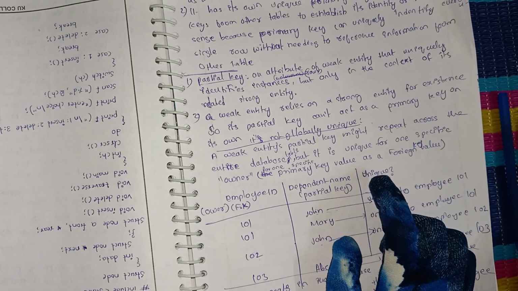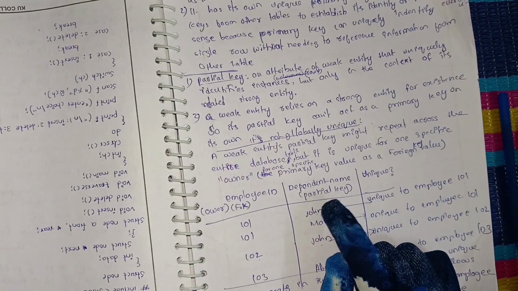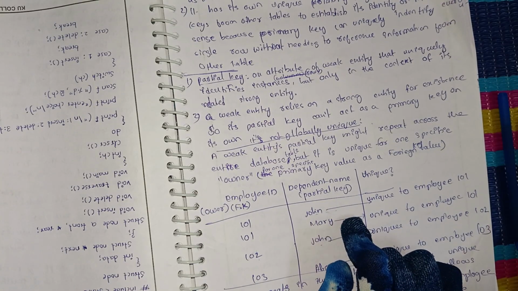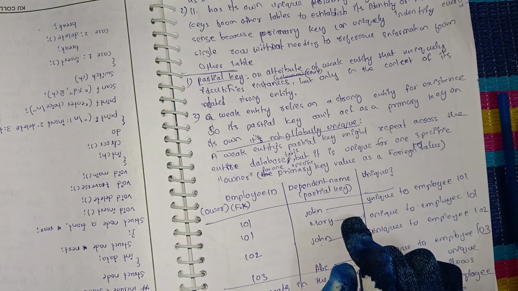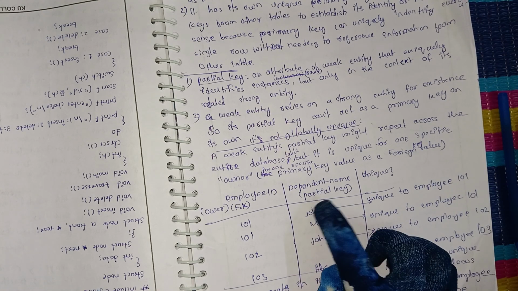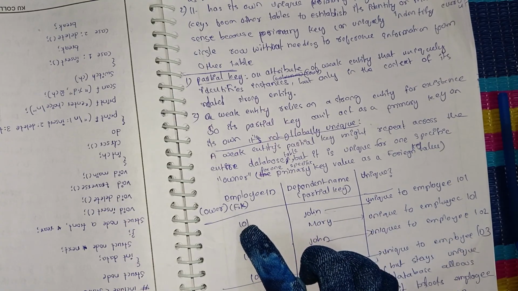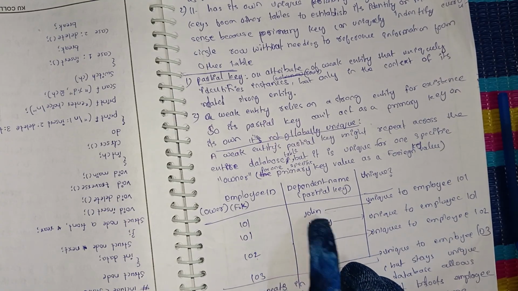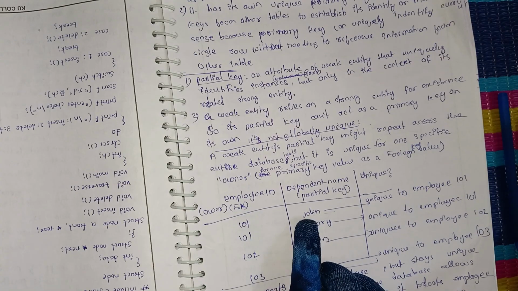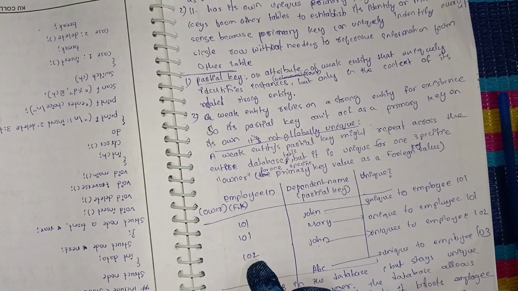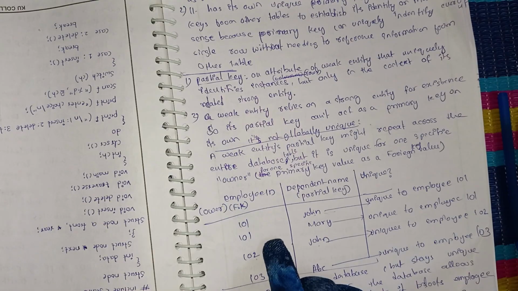So here it is saying these repeated values or non-repeated values, any values in the partial key, are unique for one specific owner. So here we can observe John has employee ID 101 and John has employee ID 102. So they are unique.